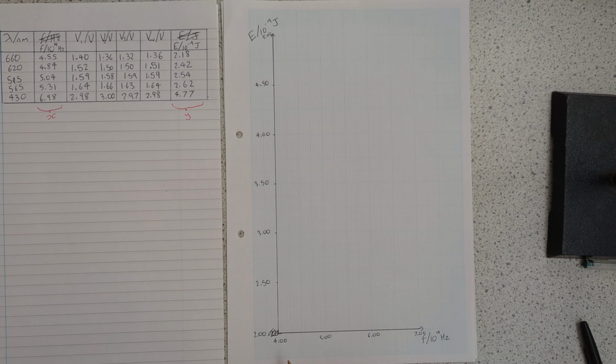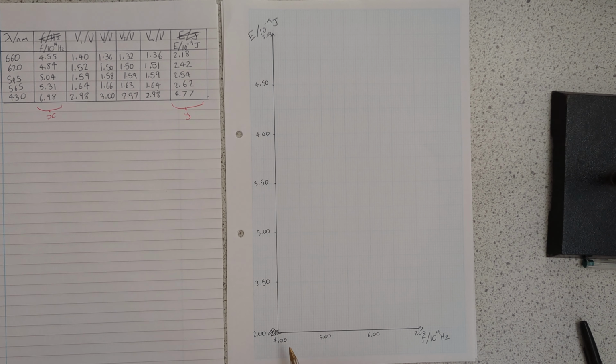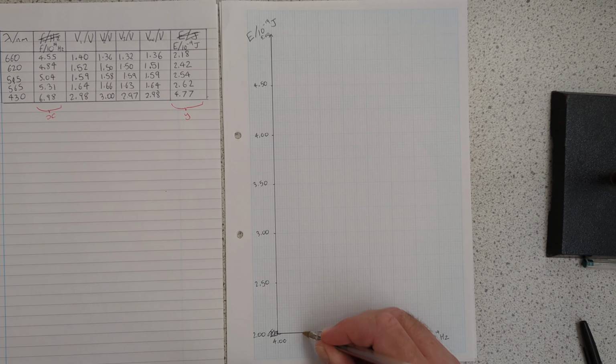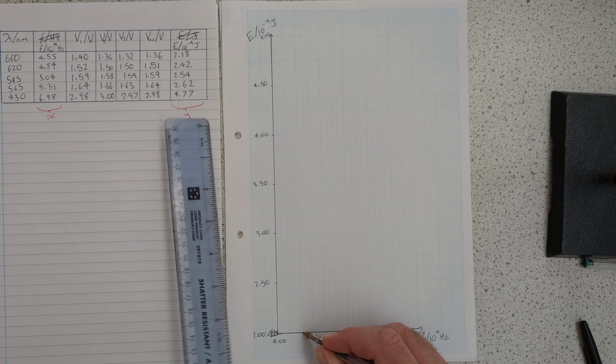So where is it? It's 4.55. So 4. There's 5, 10, 15, 20 squares between those. 4.5. 10 squares is 0.55 would be there. And 2.18, ruler out.